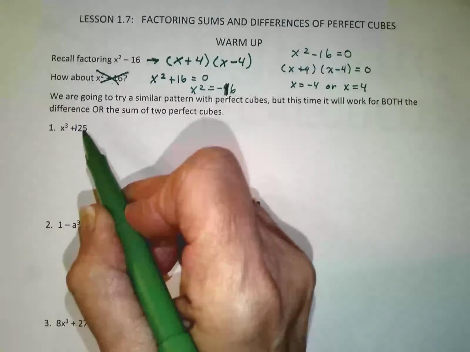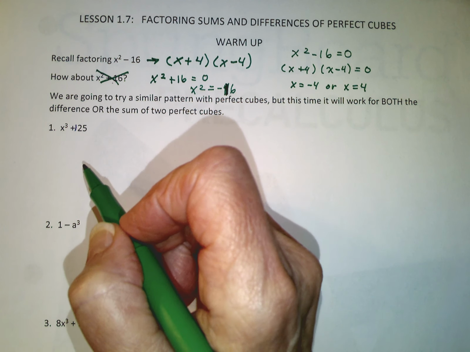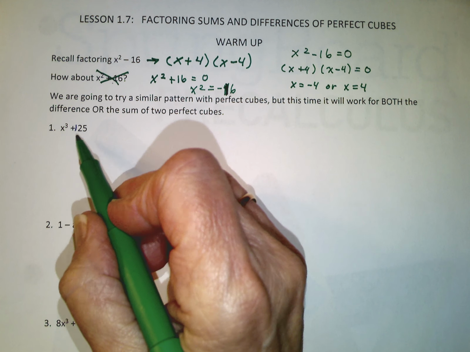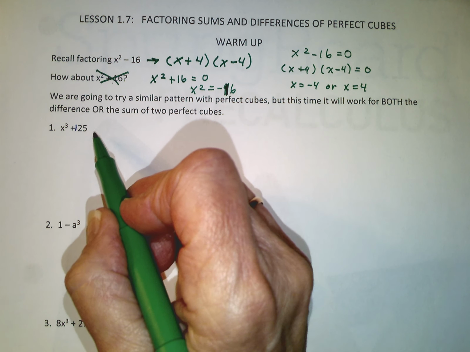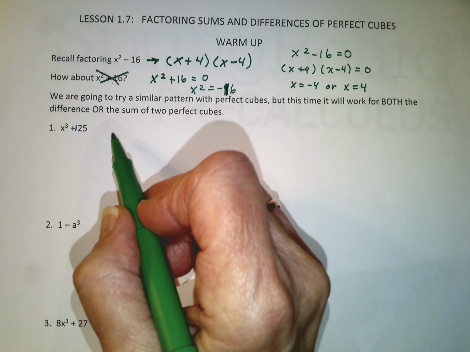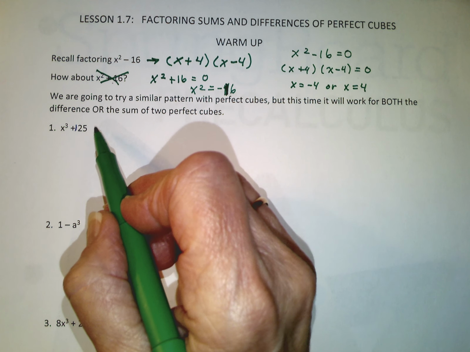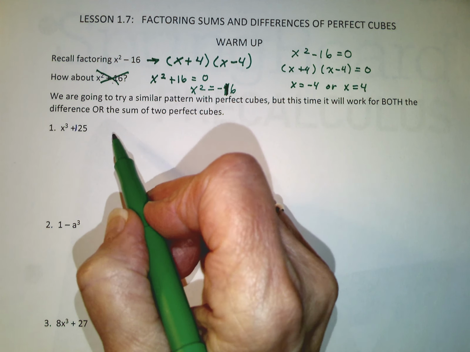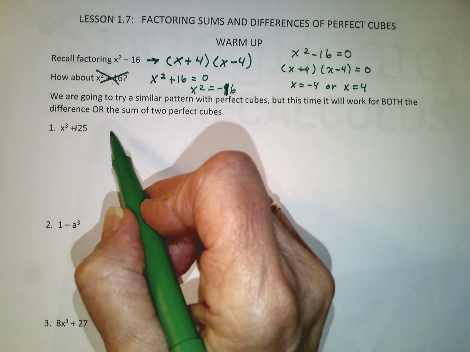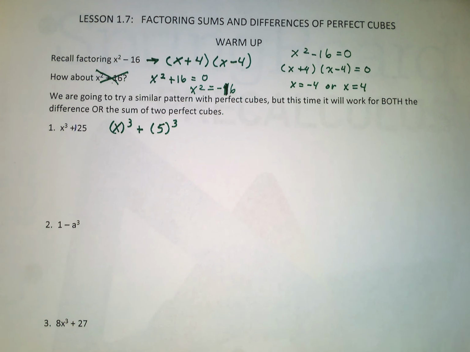You can take the cube root of a negative number, though. So we are going to be able to do x cubed plus 125. We couldn't do it if these were perfect squares, but you can do it with perfect cubes. Well, are these perfect cubes? Yeah, x cubed is a perfect cube, you cube an x. 125 is the perfect cube of 5, because 5 times 5 times 5 makes 125. So we are going to be able to factor this.